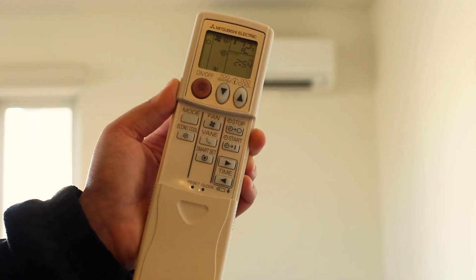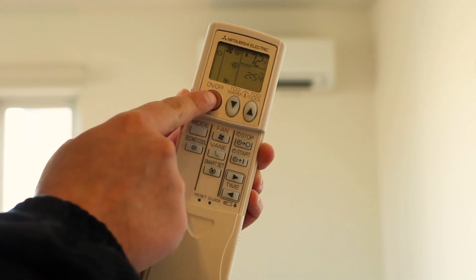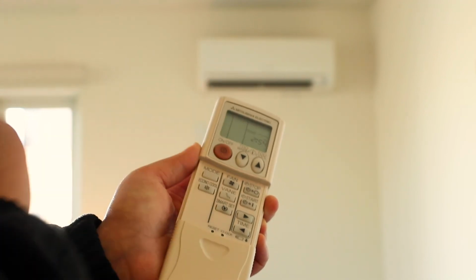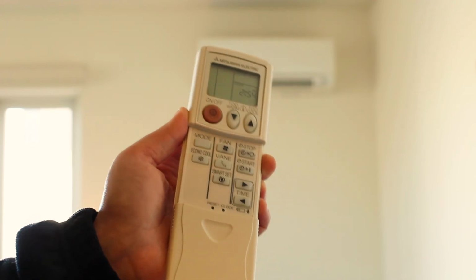Once you're ready to turn the air conditioning off for the season, simply just do the same process, on-off button pointed directly at the machine, and you'll see it begins to shut off.